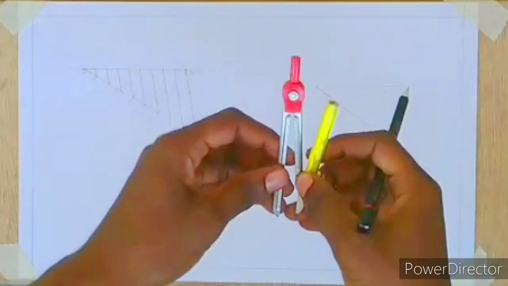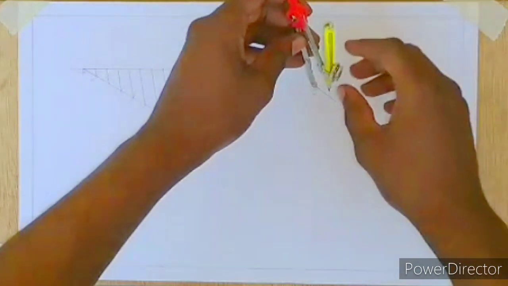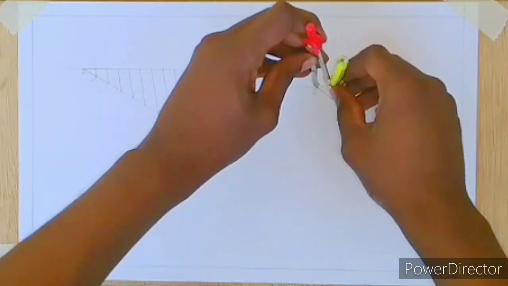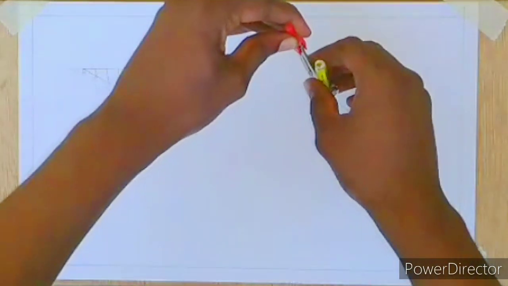Now we come with our compass. We open any reasonable radius. Set it at a point here. We are dividing into 7 equal parts.